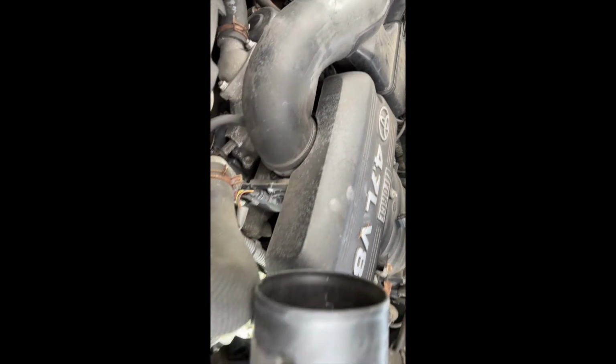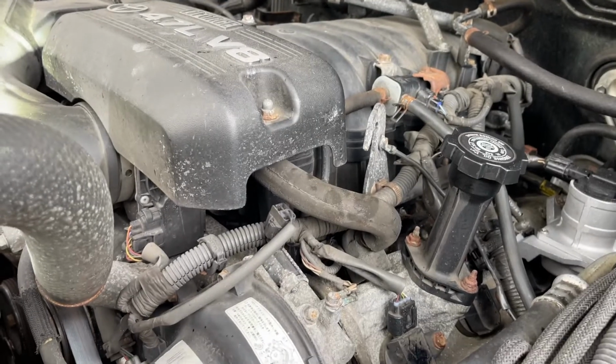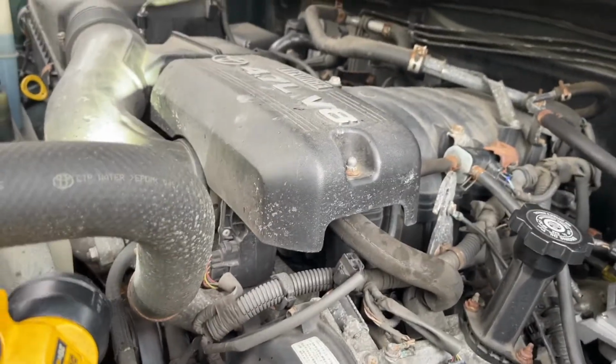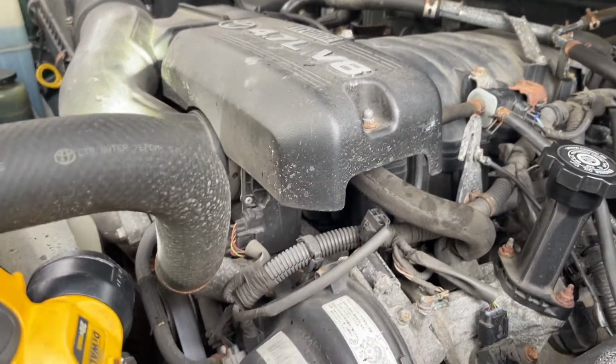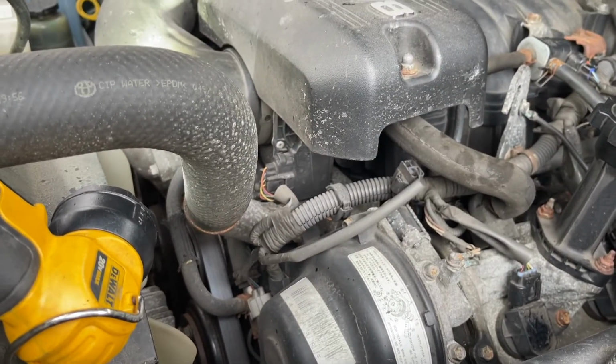So that is located beneath that. Replace it with a new one, one I got from Amazon. I'm gonna leave the link below for that one, for that piece.